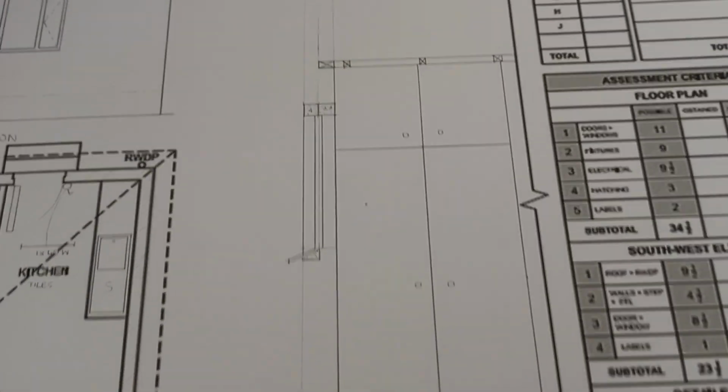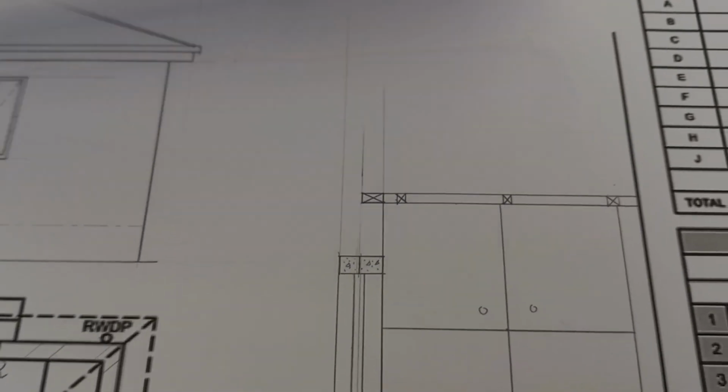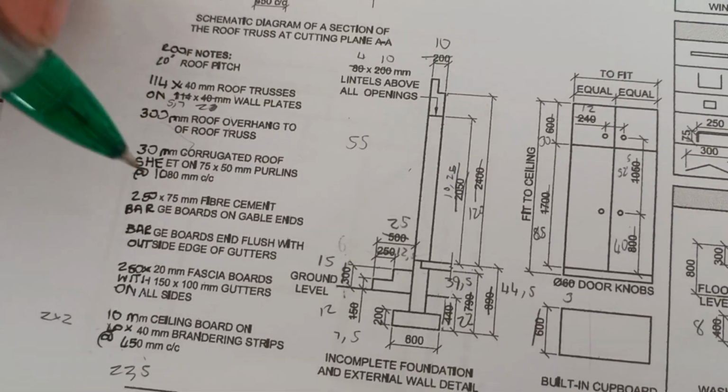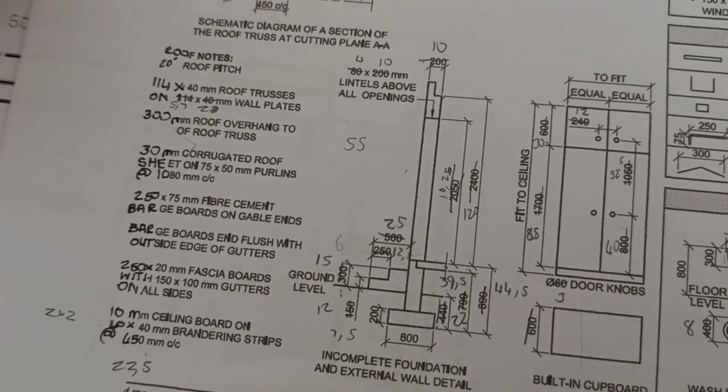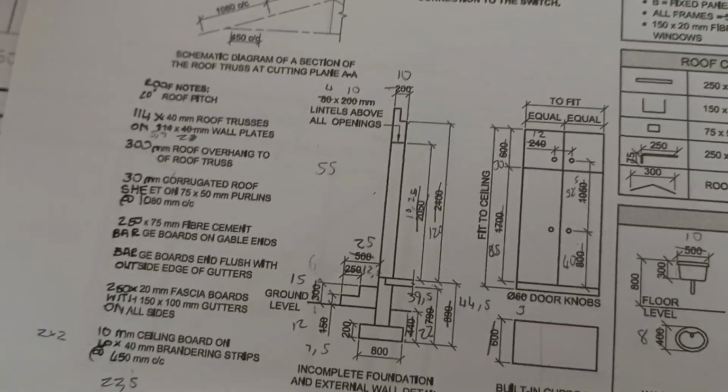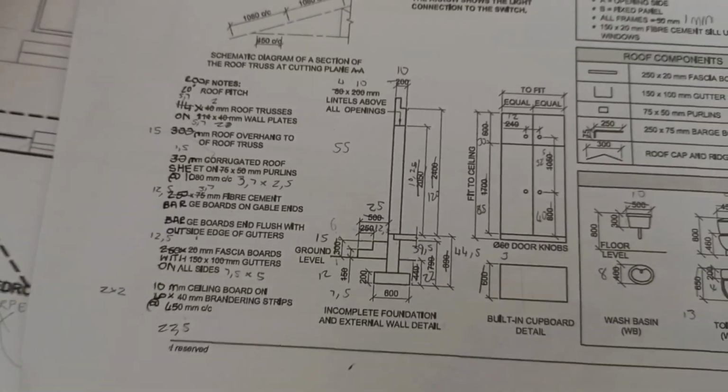Okay, so now we want to get the rest of our roof in. So we've got our cupboard, we want to get our roof in so that we can get the rest of the drawing done. So the first thing we're going to do is we're going to change all of our measurements here to divide by 20, and once we've done all of that, we'll continue. Okay, once you've changed all your measurements, we'll continue.